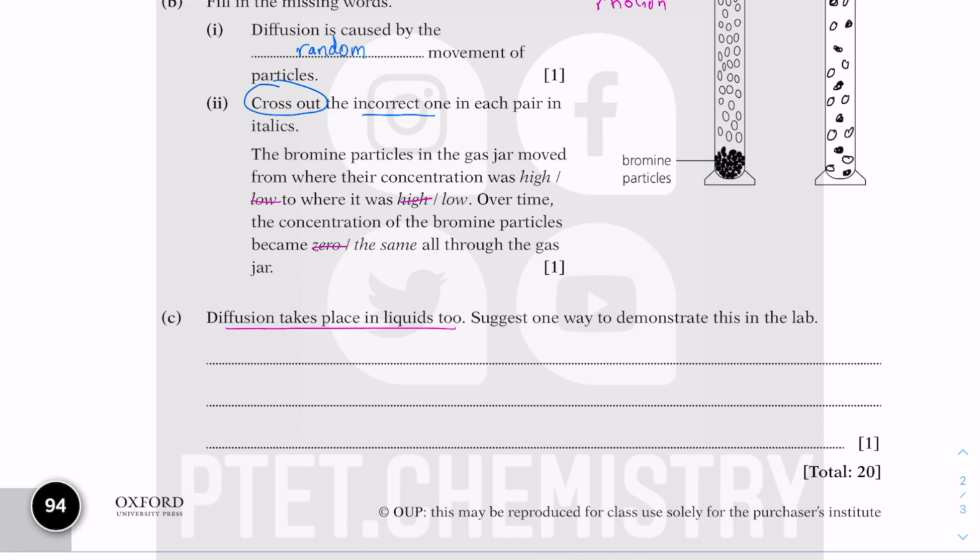This is an example you have seen in lower secondary, or I might have demonstrated to you. Probably I will at some point. Diffusion takes place in liquids too. Suggest one way to demonstrate this in the lab. Because you want to demonstrate it, you need to see this. In order to see this, it doesn't make sense if I use something which is colorless because you can't see it. All right. So typically, this is what we will do.